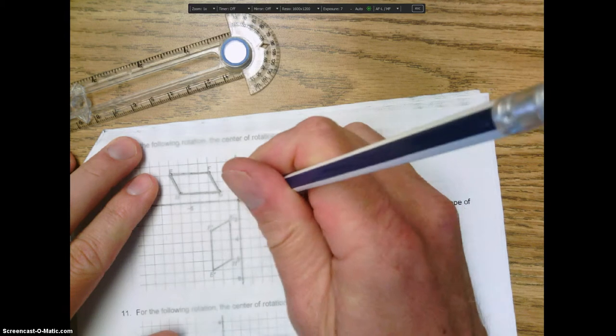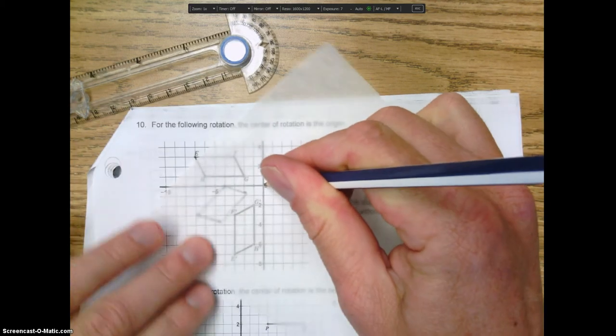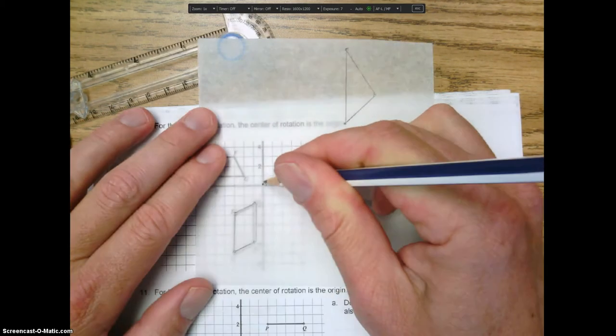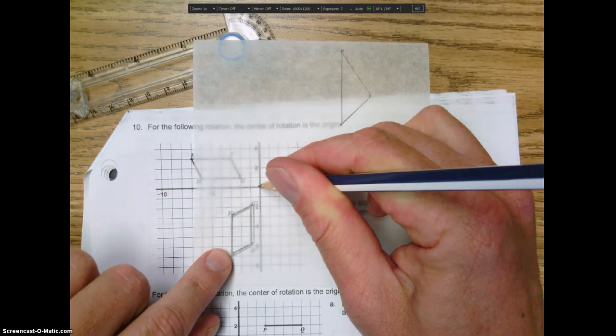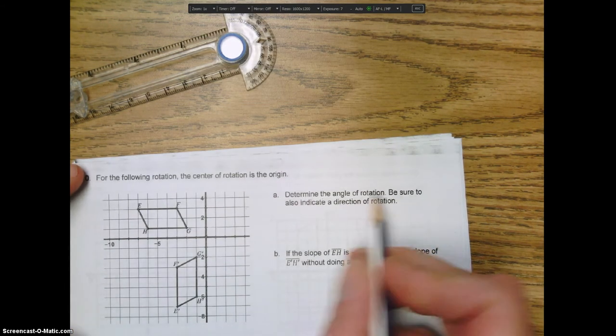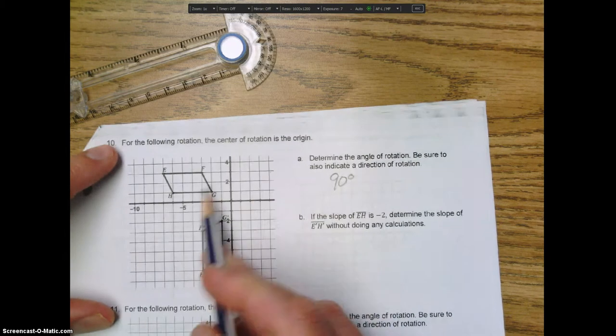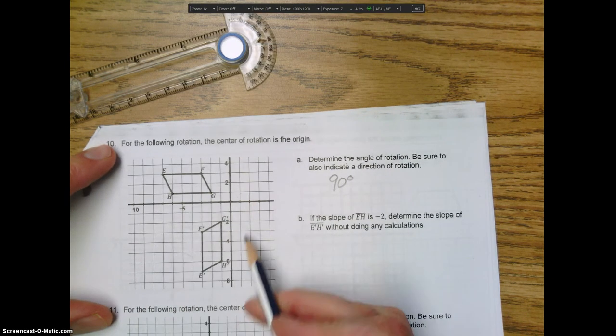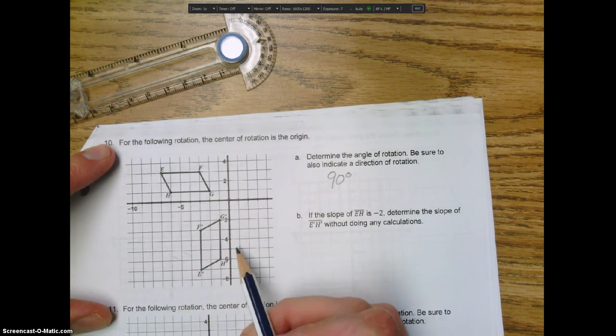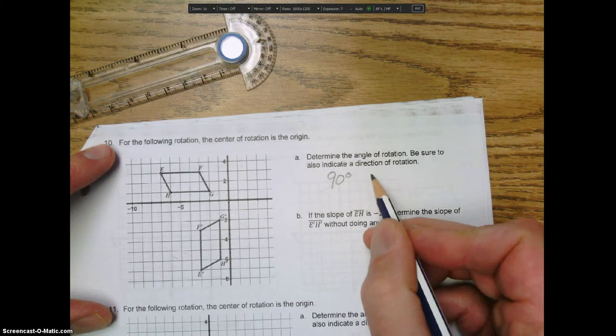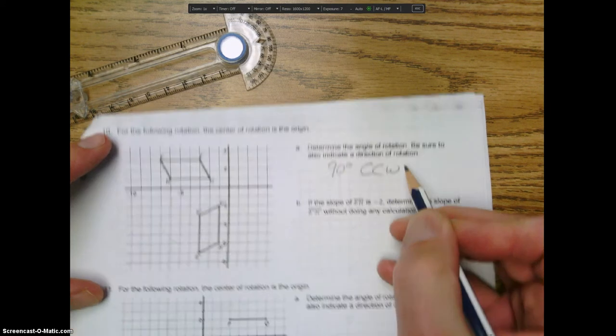There you go. Okay. So now if I stick my pencil right there and I rotate it 90 degrees, you see that it's a 90-degree rotation. Let's answer the questions based on that. Determine the angle of rotation. It's 90 degrees. But which way did I go? I went down and to the left. Is that clockwise or counterclockwise? Well, that is CCW, counterclockwise.